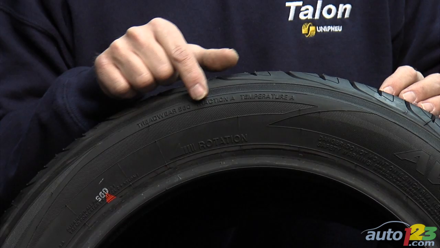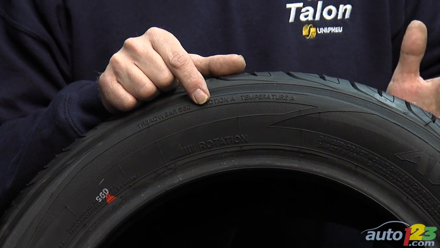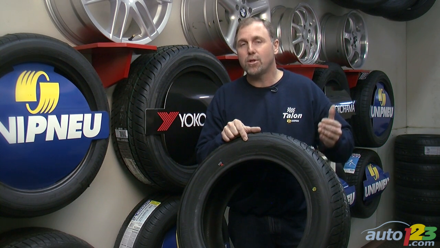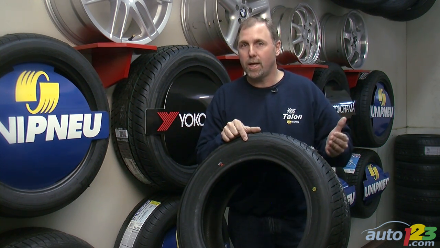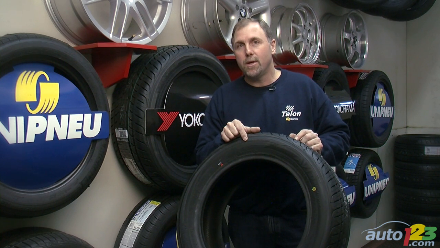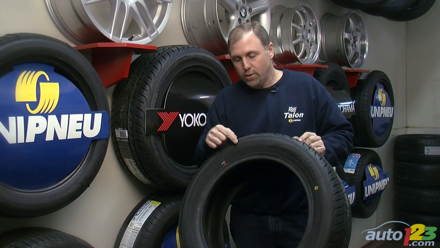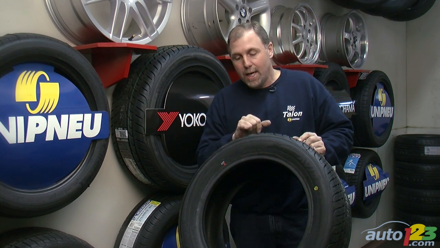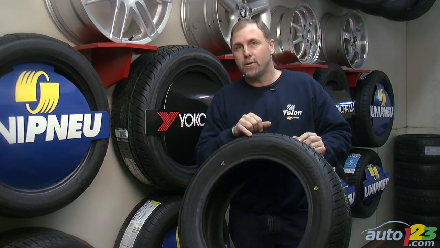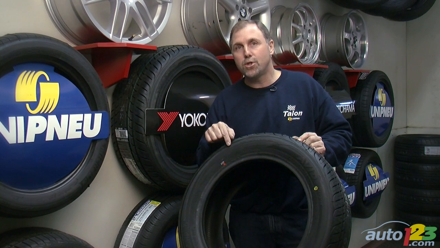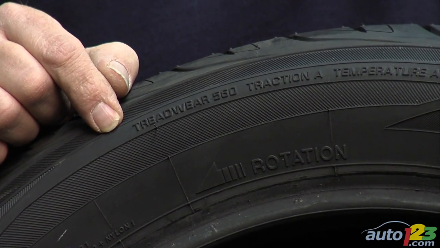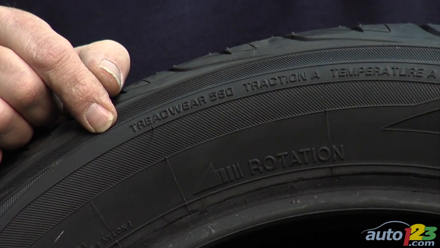And the wet traction grade is self-assigned by each manufacturer, measured against a baseline product. Another thing about tire gradation, UTQG, or Uniform Tire Quality Grading, is that not all tires come with a tread wear index. Very often, winter tires will have no tread wear index indicated.